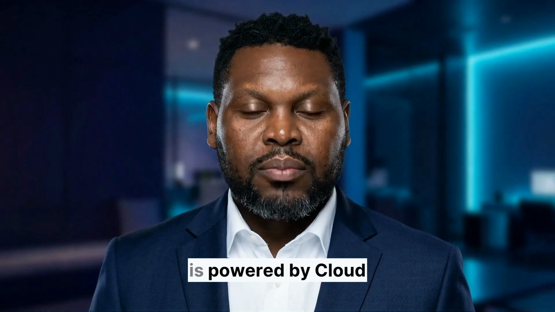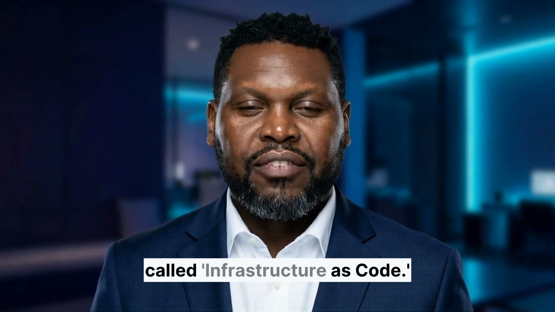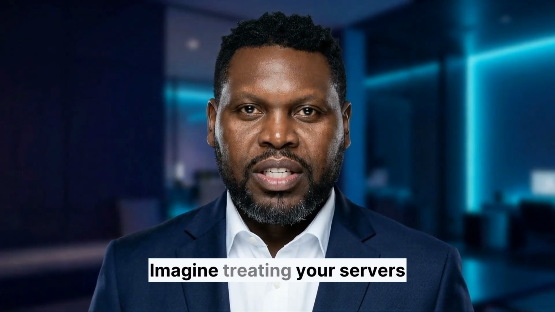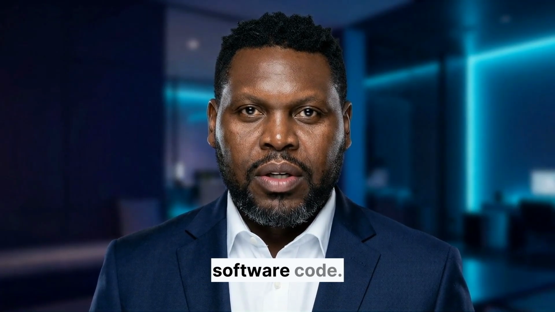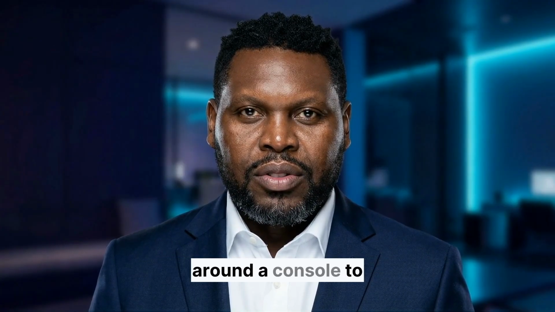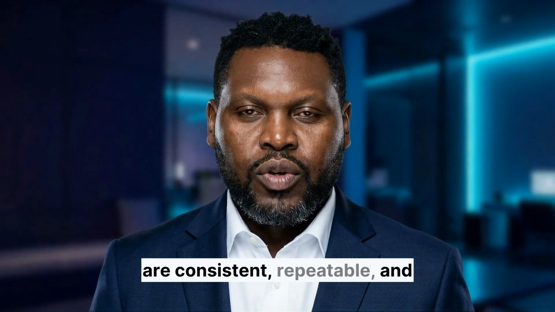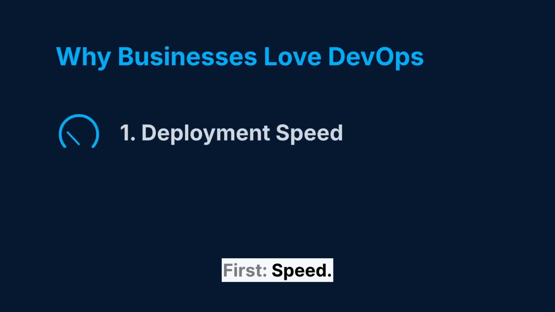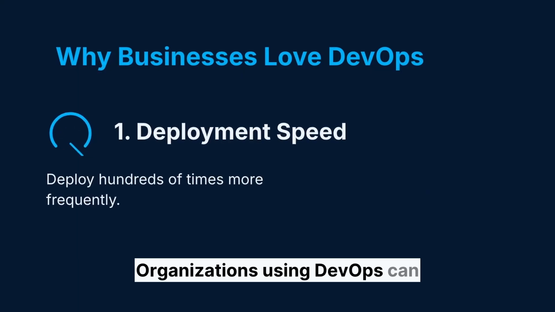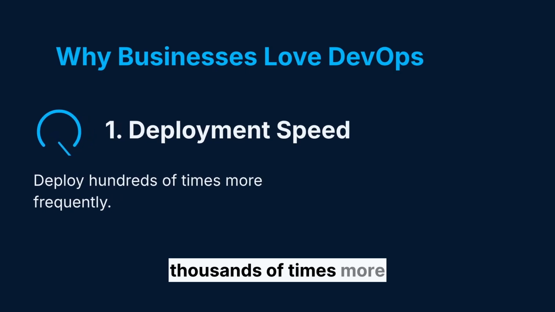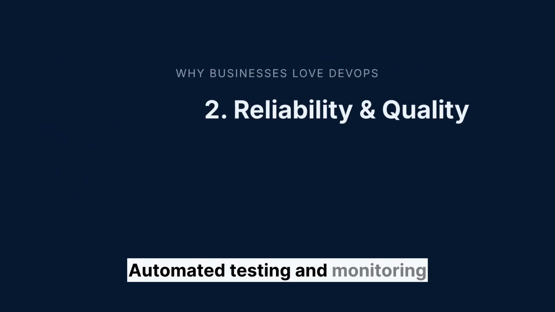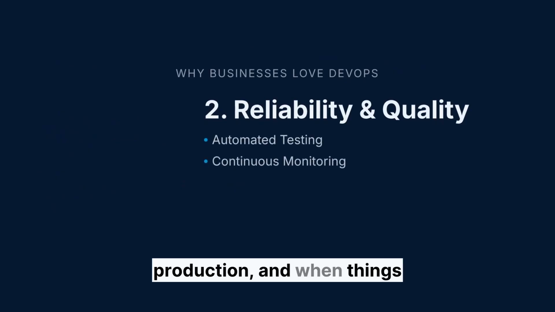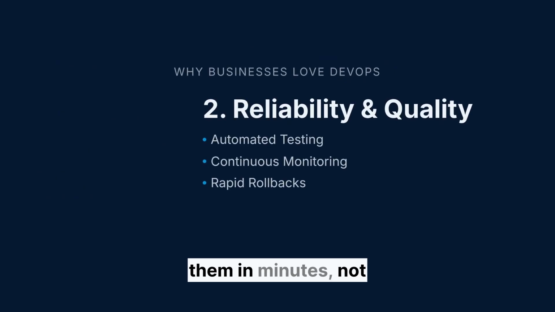This level of automation is powered by cloud computing and a concept called infrastructure as code. Imagine treating your servers and networks just like software code. Instead of manually clicking around a console to set up a server, you write a script. This means your environments are consistent, repeatable, and can be scaled in seconds. So why do businesses care? First, speed. Organizations using DevOps can deploy hundreds or even thousands of times more frequently than their competitors. Second, reliability. Automated testing and monitoring mean fewer bugs reach production, and when things do break, you can roll back or fix them in minutes, not days.